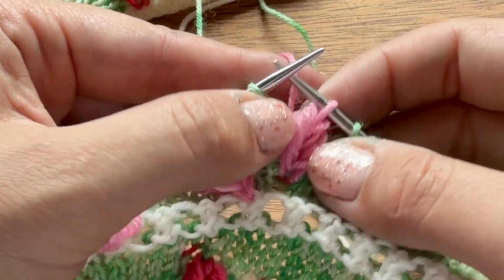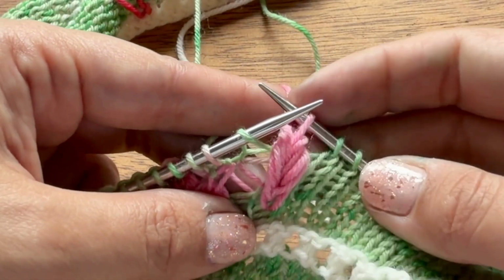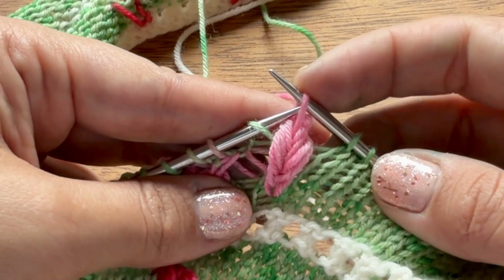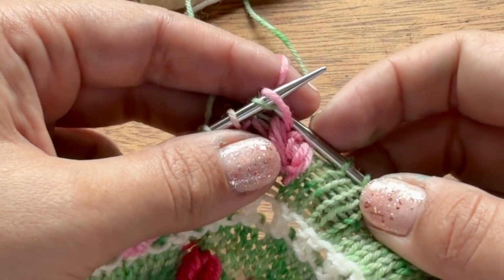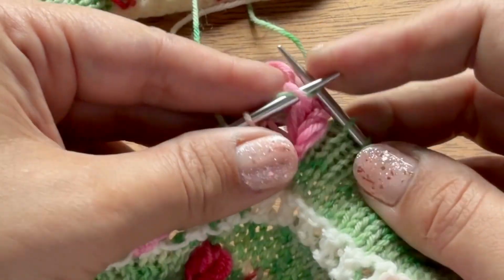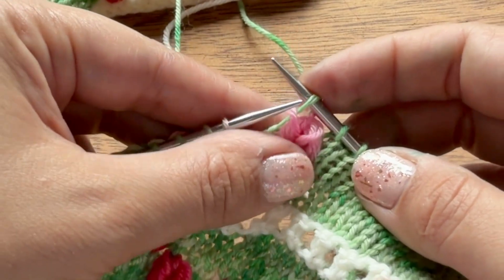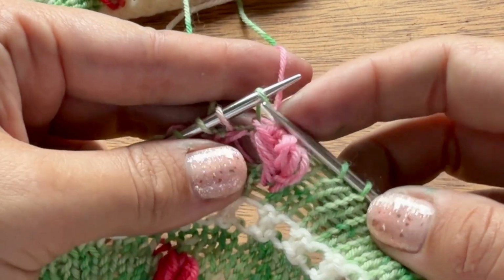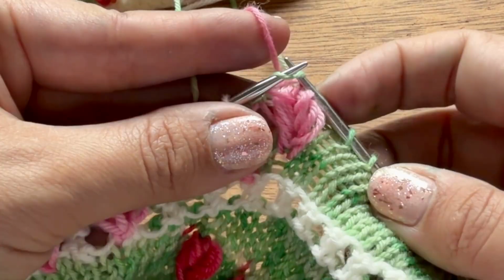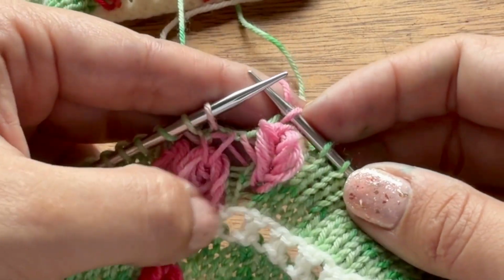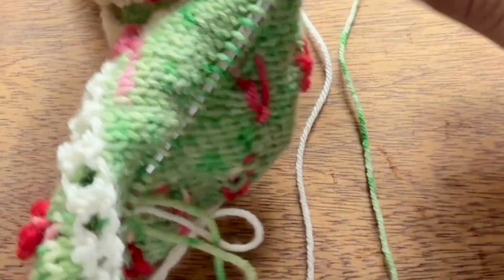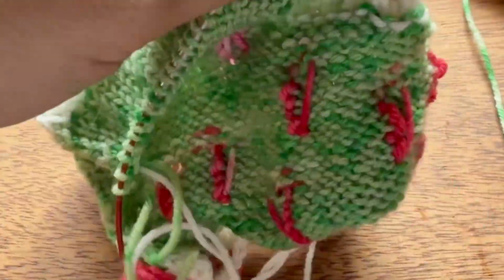See, your tulip gets a lot sleeker. Now one more thing to do, we need to decrease one more. Now knit that stitch. Okay, and we're ready to continue on our way on the wrong side.